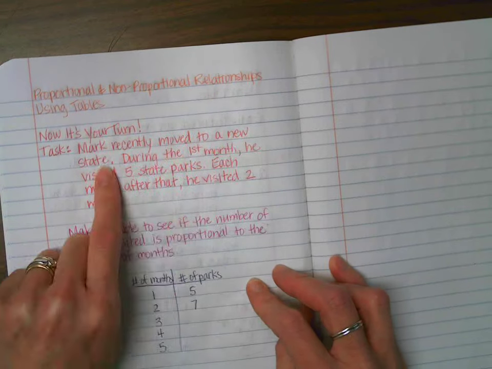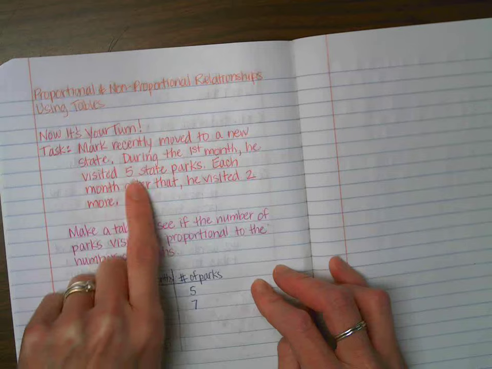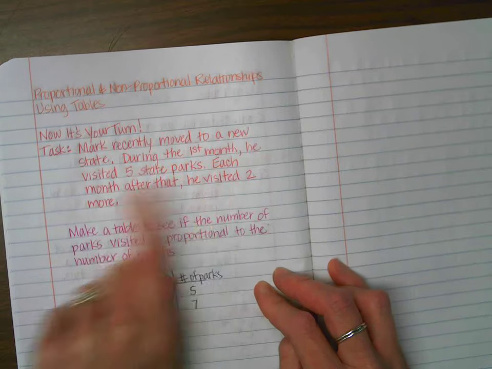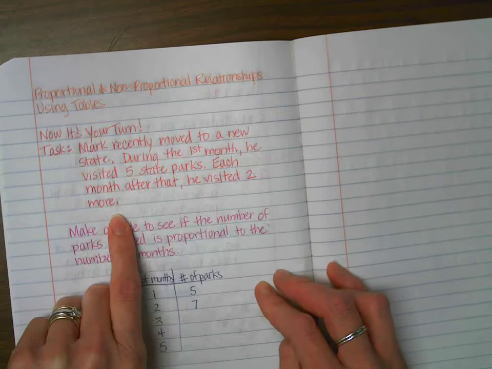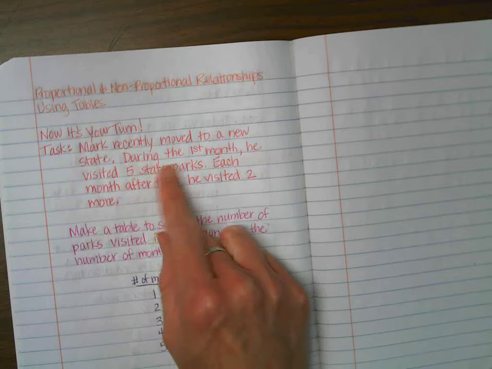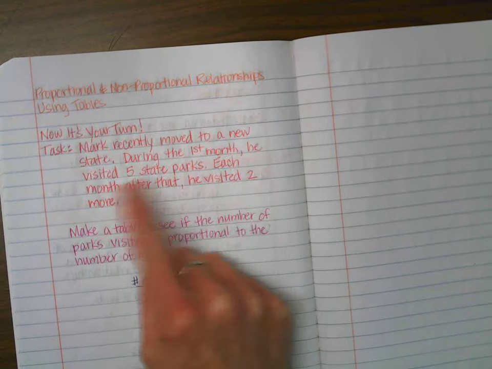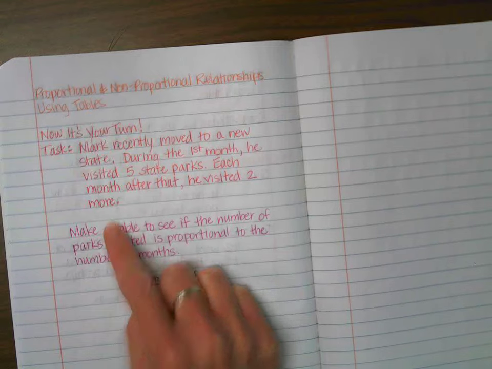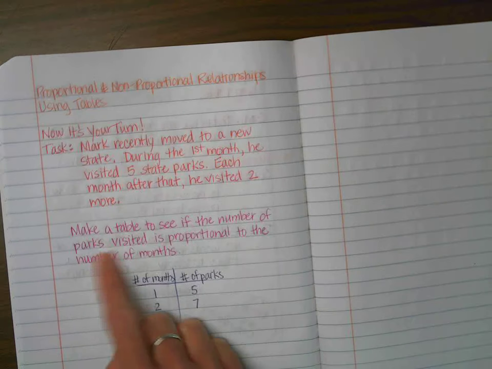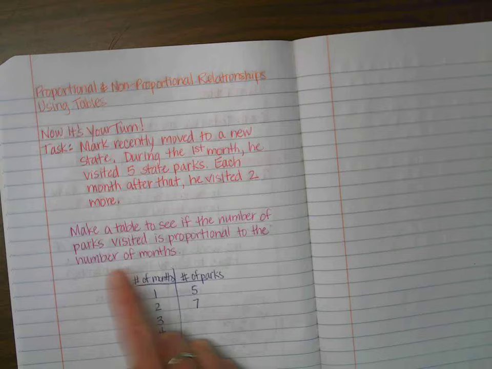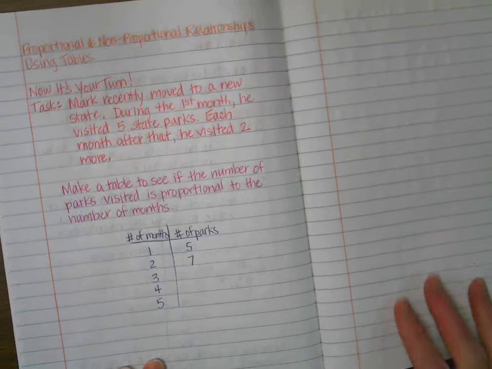The task. Mark recently moved to a new state. During the first month, he visited 5 state parks. Each month after that, he visited 2 more. Wait a minute. During the first month, he visited 5 state parks. Each month after that, he visited 2 more. Notice he didn't keep visiting 5 every month. He did 5 the first month, and then he only visited 2 the successive months after that. Make a table to see if the number of parks visited is proportional to the number of months.